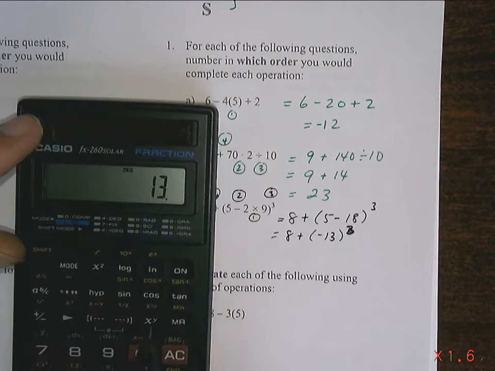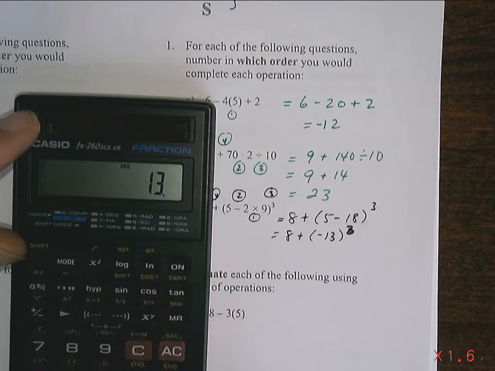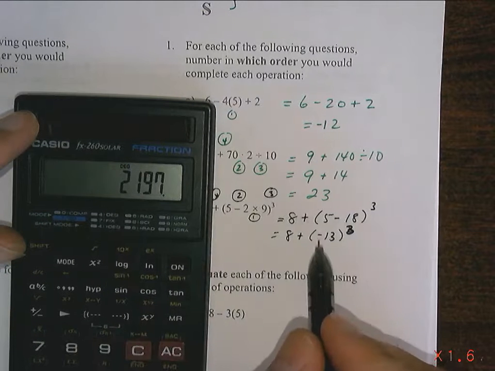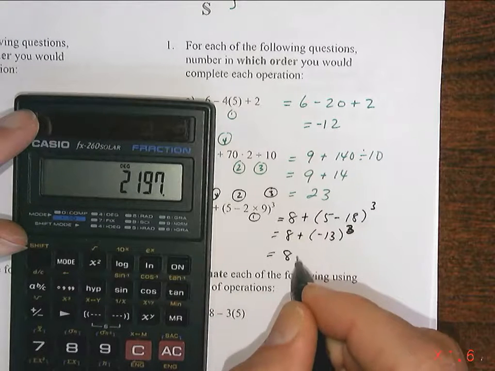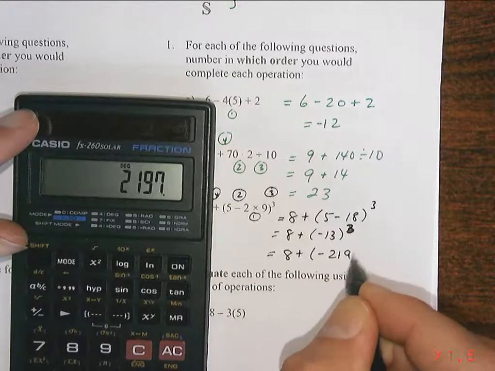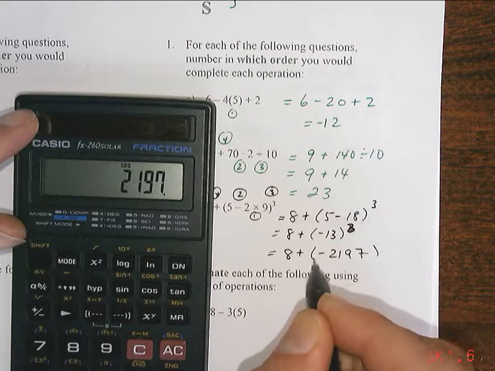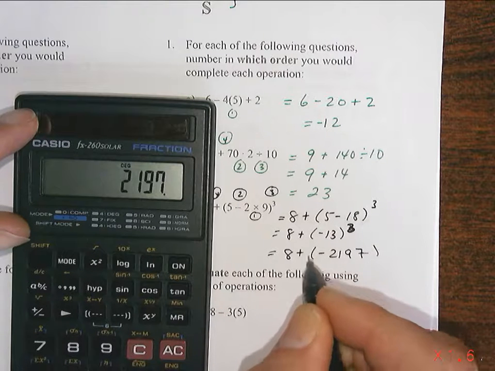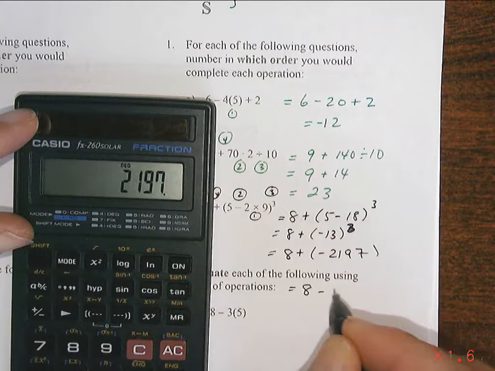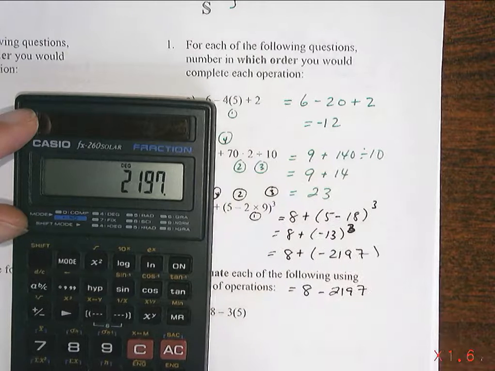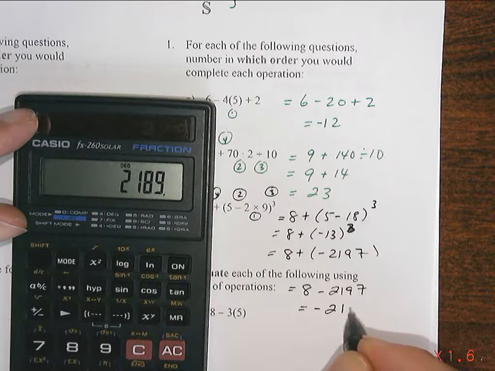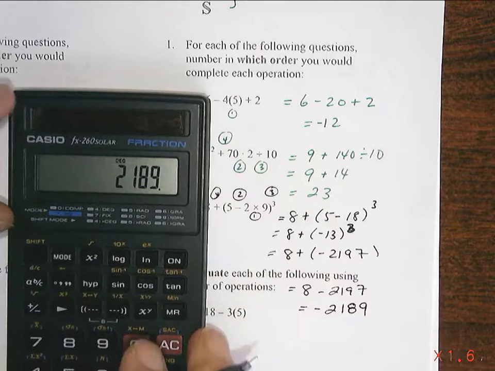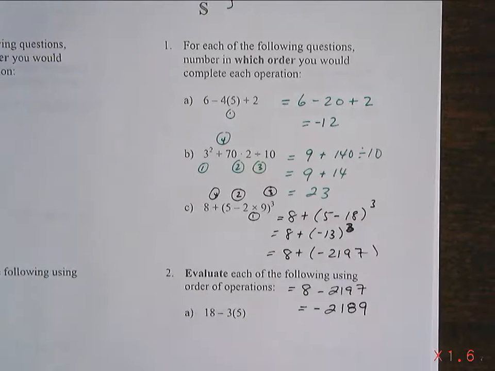13. See this button? That's the button I use. X to the Y, X to the Y, 3 equals 2,197. It's a negative times a negative times a negative, so the answer is going to be negative. So it's going to be 8 plus a negative. Now, I didn't need to write this. I could have known that the positive and the negative are just going to cancel out and give me the negative. So it's 8 minus, which is going to be negative 2,189. That's exciting.